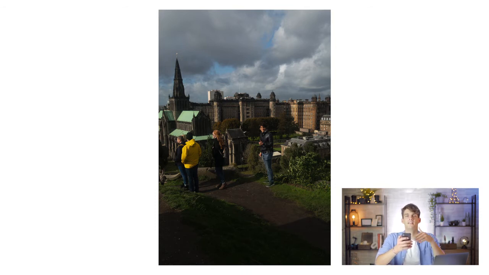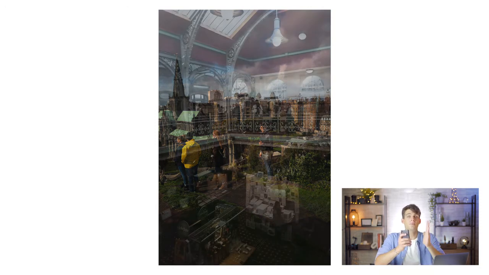Maybe wait 5 minutes until these guys are gone. Or maybe try to get only the church instead of the building as well. Try to go away from this shadow. Just too much. Keep it simple.